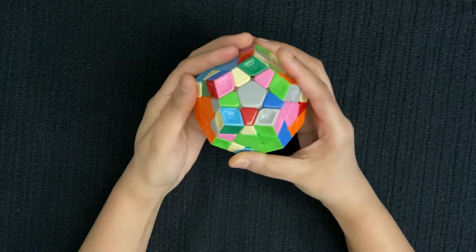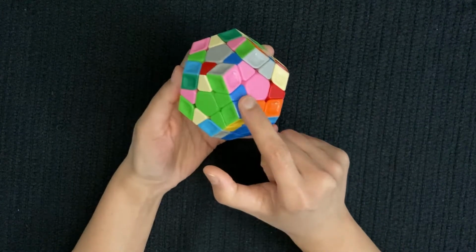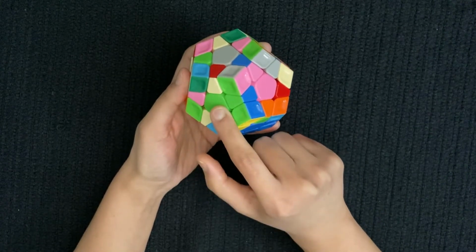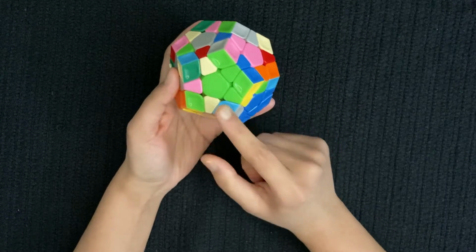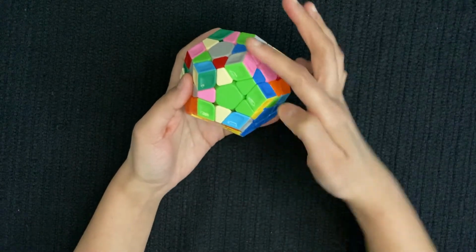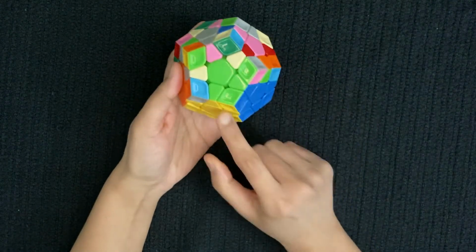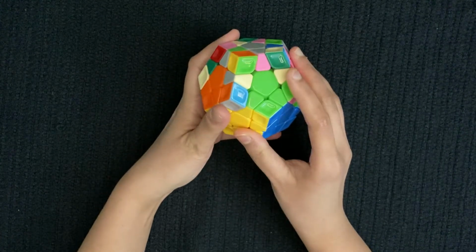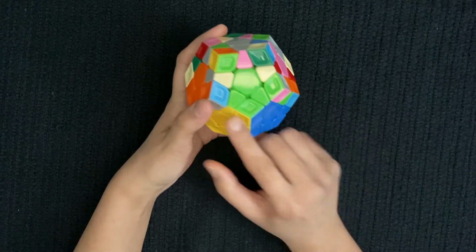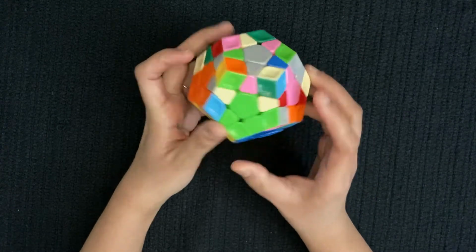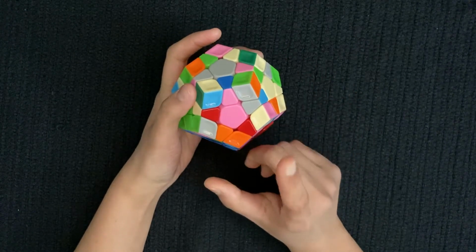So now you can see this is all solved. You got a green diamond, but as you have moved it to right once, you have to again move it back to its original side, because you have to match the centers as well. So this is also done. Let's go ahead with the next center, which is pink.